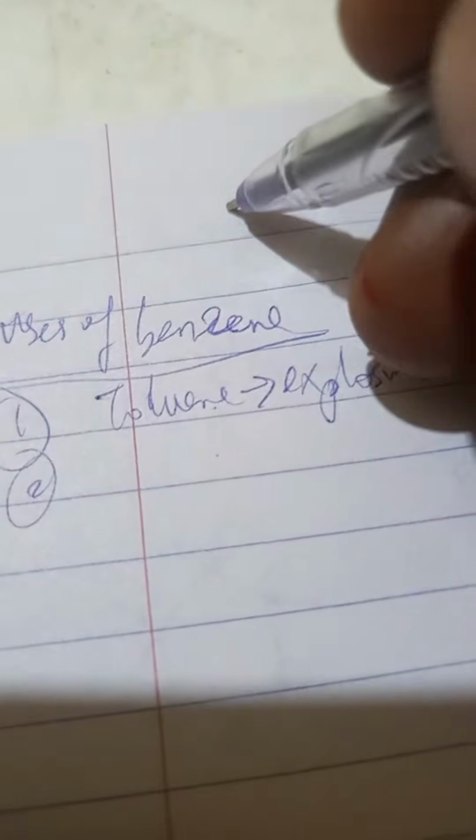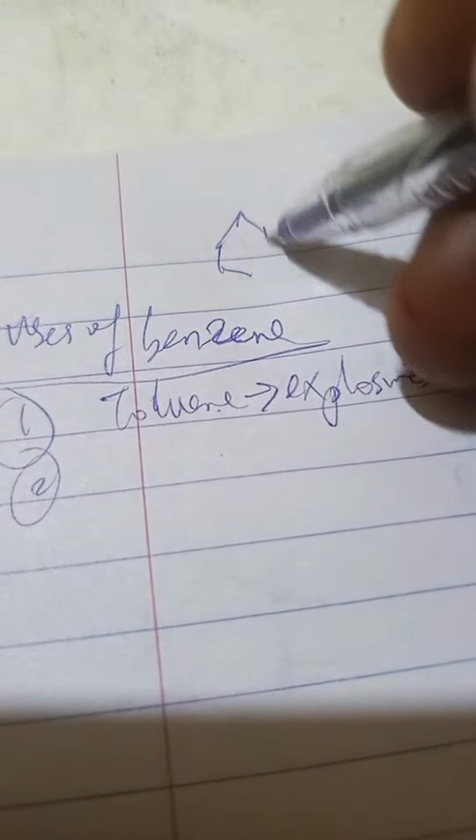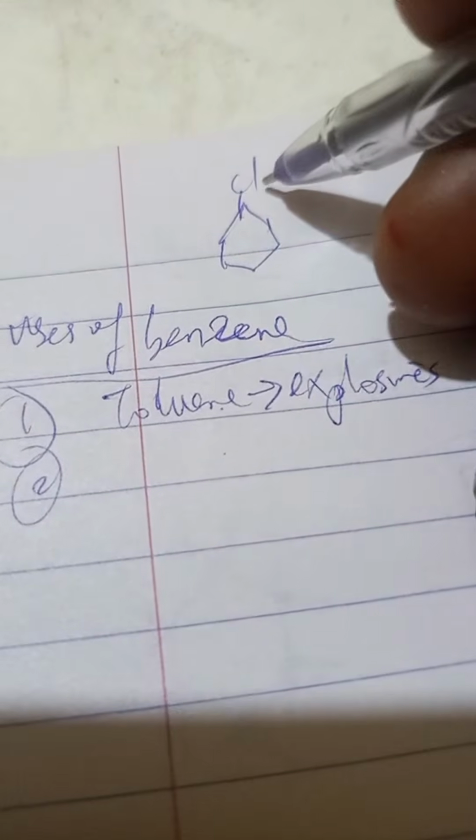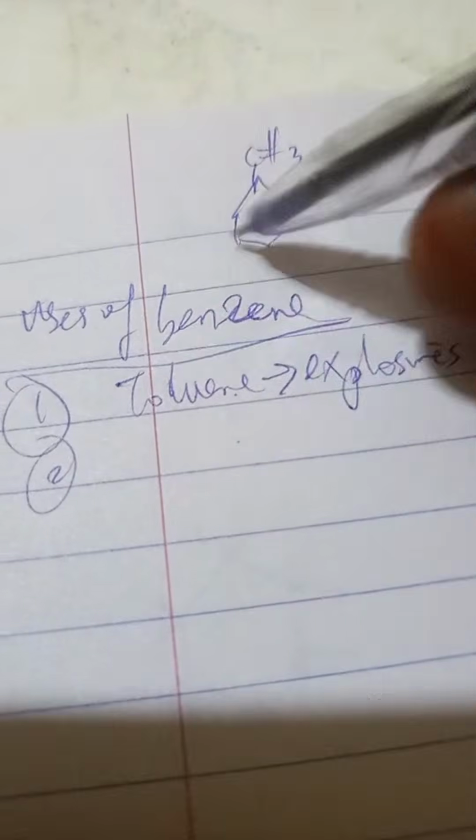Don't forget that toluene is methyl benzene. That is your normal benzene ring. Then now put CH3 there. And that's methyl benzene. Then it can be used to make bombs. Then the next one, it can also be used to make nylon. You can use benzene to make nylon.